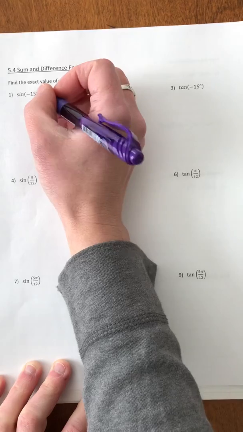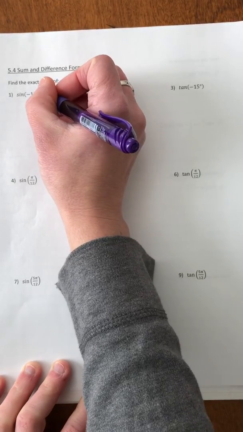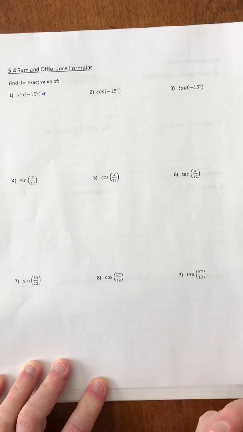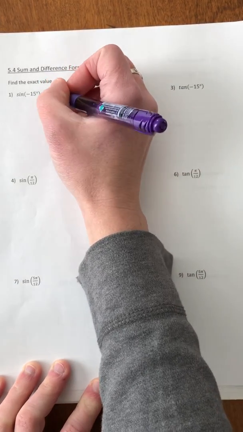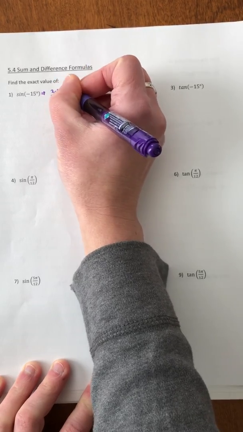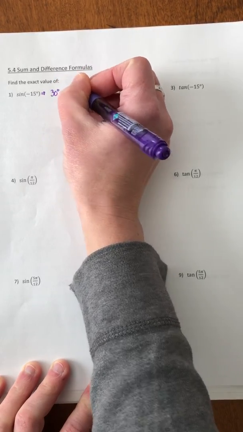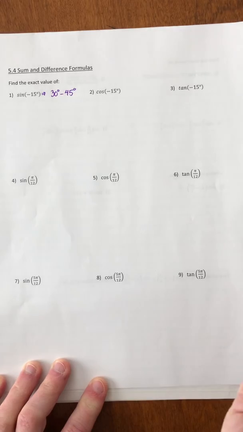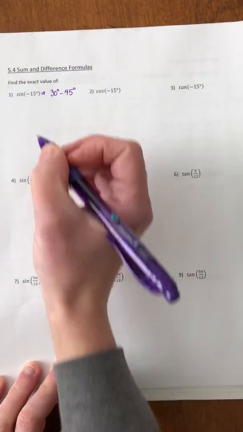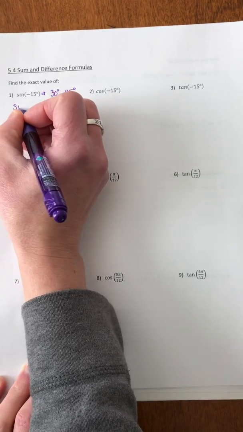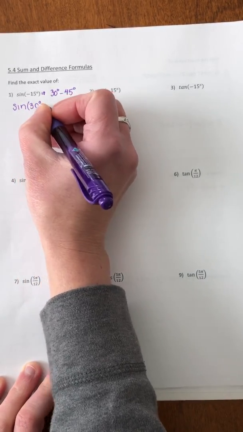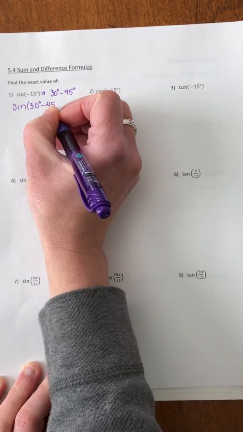So the two values that I'm going to use are 30 degrees minus 45 degrees. That's going to give me negative 15 degrees, and both 30 and 45 are on my unit circle. So I'm going to do sine of 30 degrees minus 45 degrees.